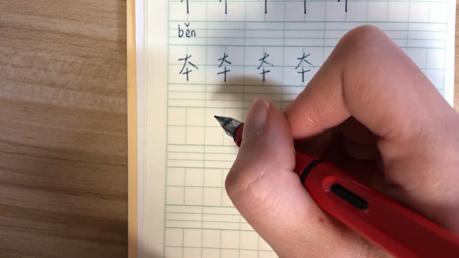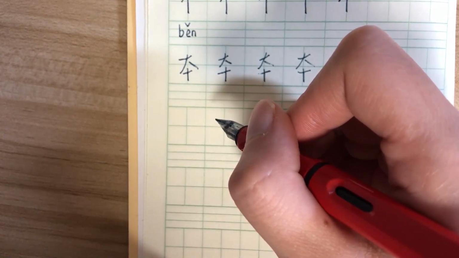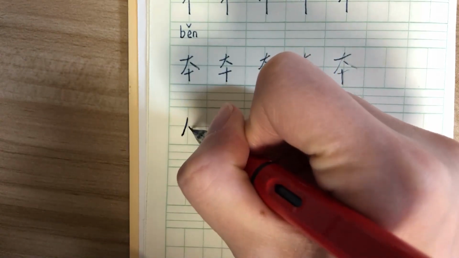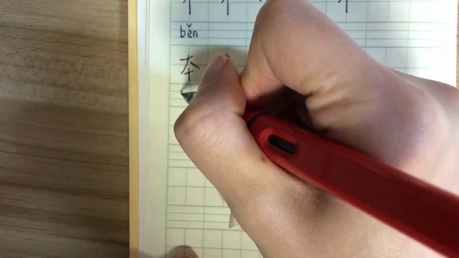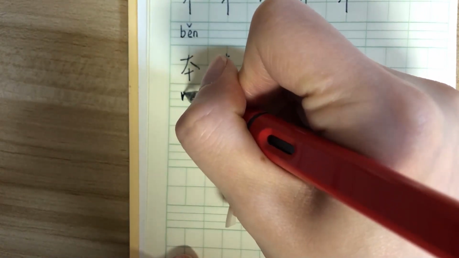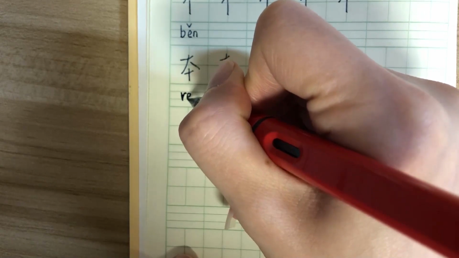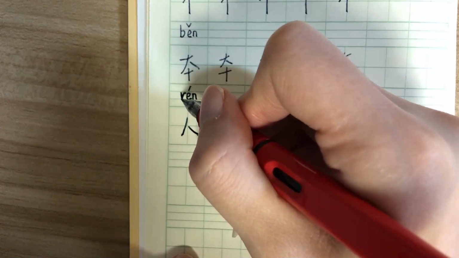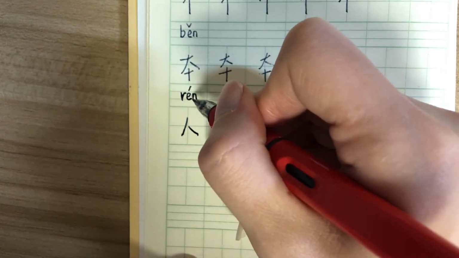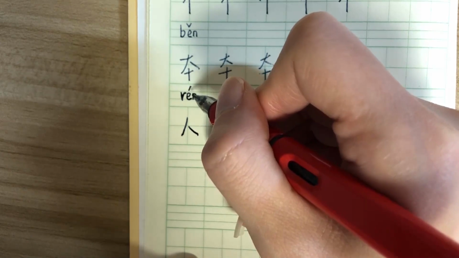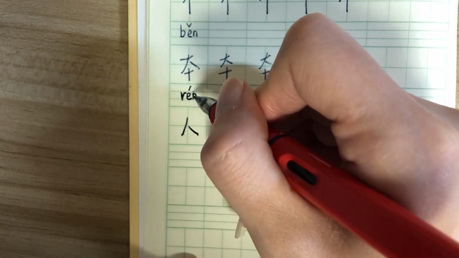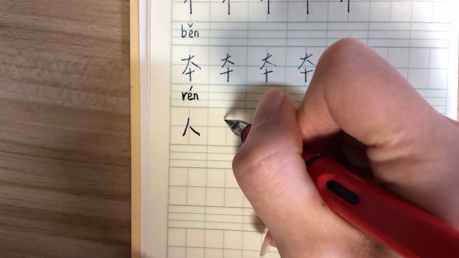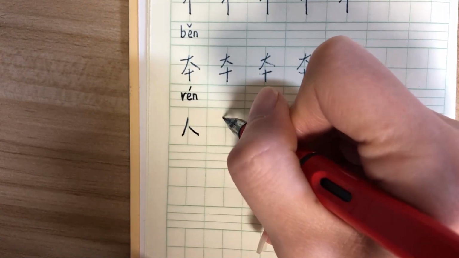Next character is 人. It means people. It is quite easy too. Its pinyin is rén. The initial here is r and the final is en, and the tone is rising tone. Okay, I'm going to write it again. Pay attention to the strokes.